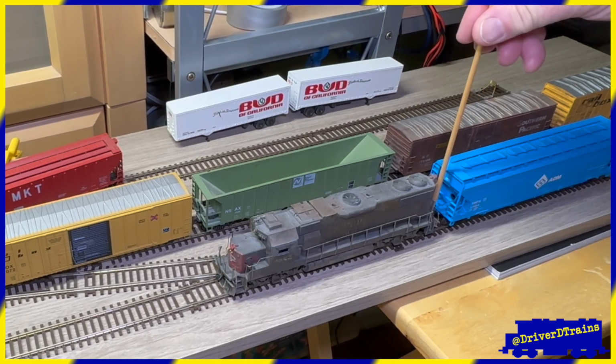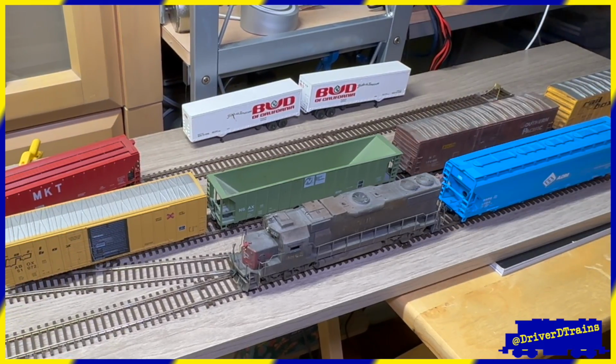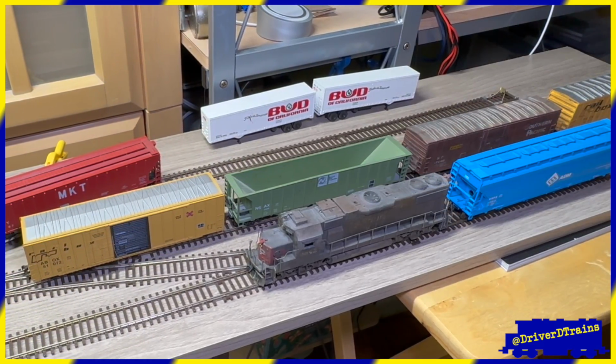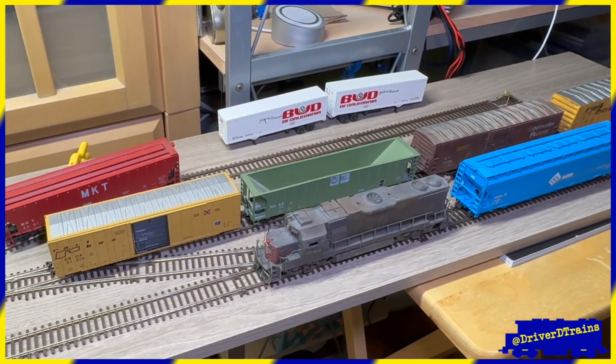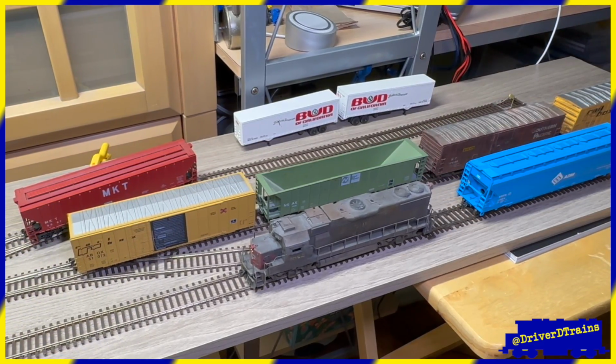But we've completed our deliveries for today, so it's time to head back to the yard and enjoy a short rest. I'm sure there will be another train waiting for us when we get there.